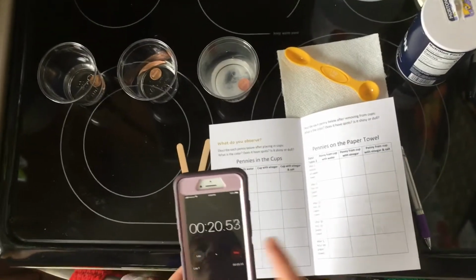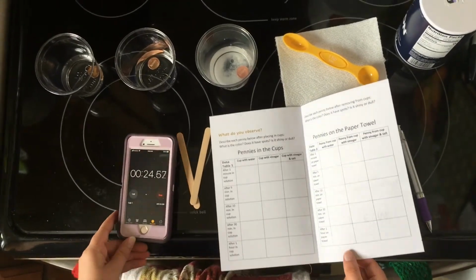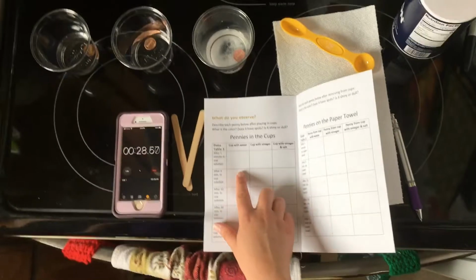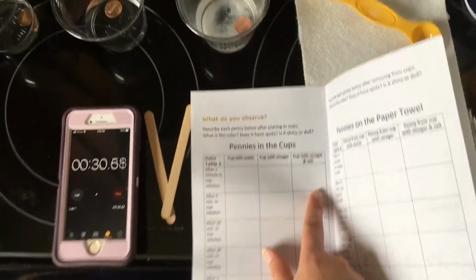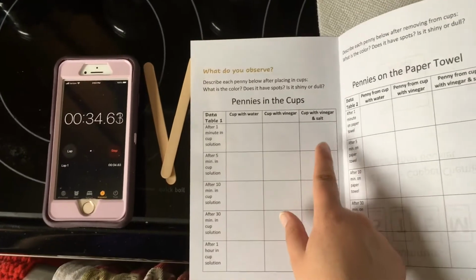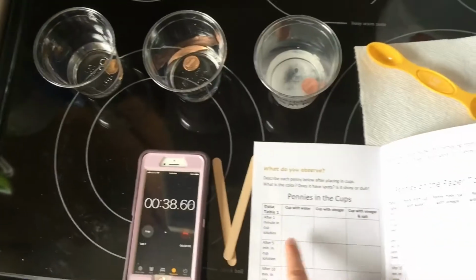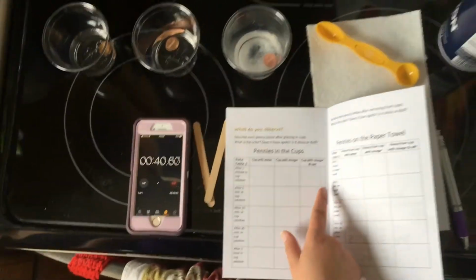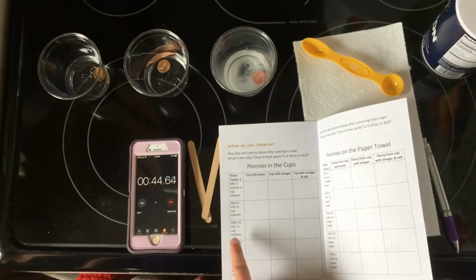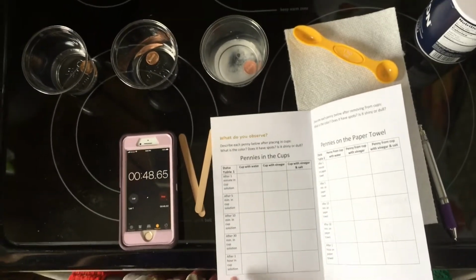So as soon as you drop your pennies in the 3 cups, you want to start your timer and observe what happens. And after 1 minute, you're going to write down in each of your cups what's going on. Cup with water, cup with vinegar, and cup with vinegar and salt. After 1 minute, what you see going on. And then you're going to do the same thing after 5 minutes, after 10 minutes, after 30 minutes, and after 1 hour.